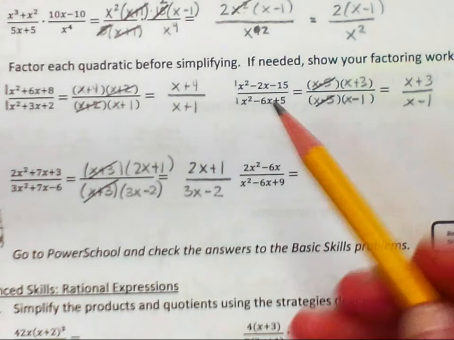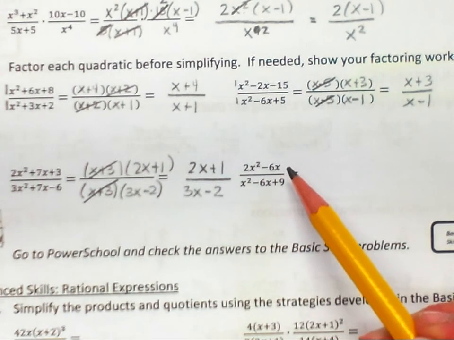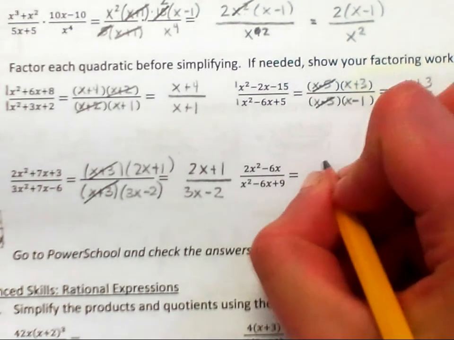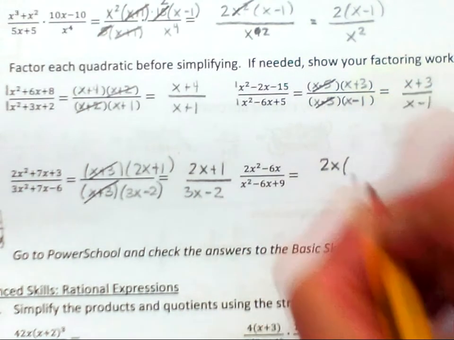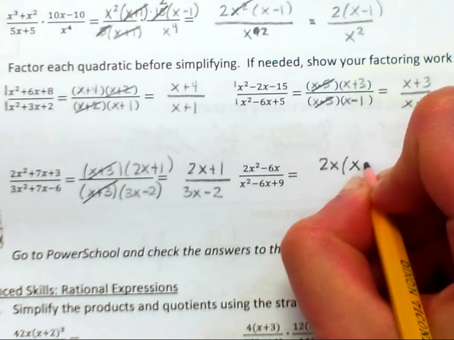Okay, for this last one, I see a GCF in the top of 2x, so I can take 2x, the GCF, out, and I'm left with x minus 3.